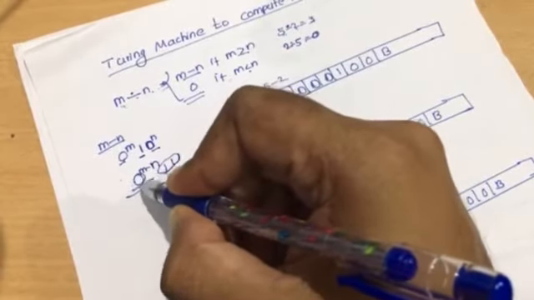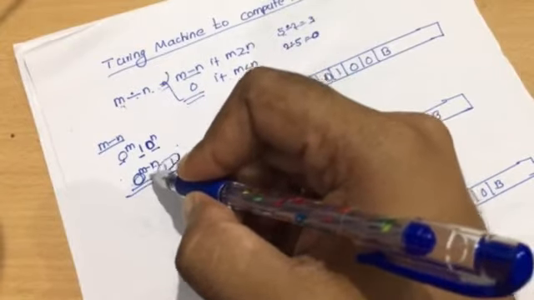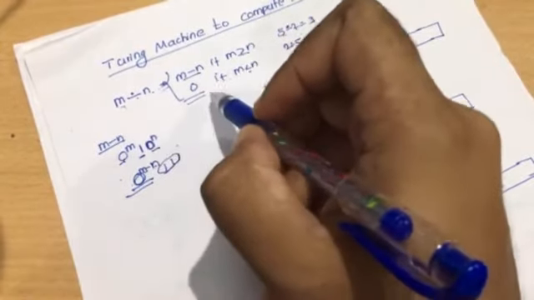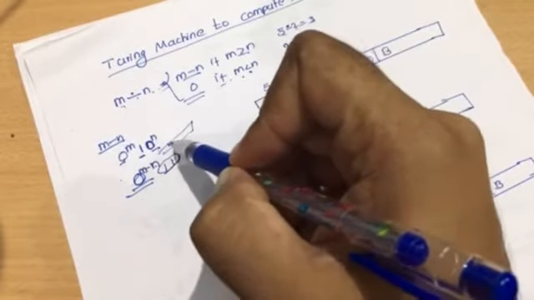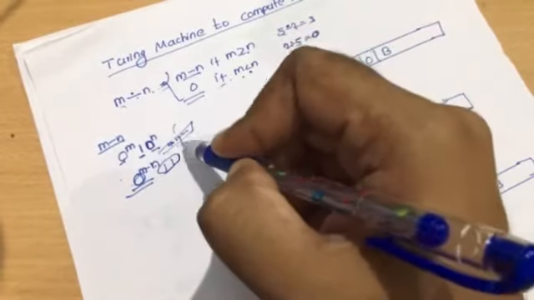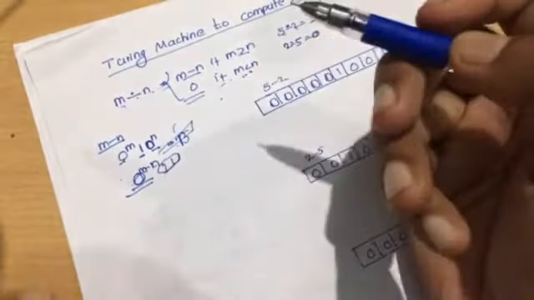At the end, the number of zeros on the tape will be the final result. If m is less than n, the tape will be completely filled with blank symbols.